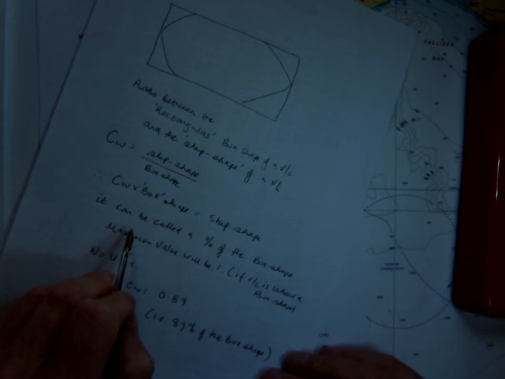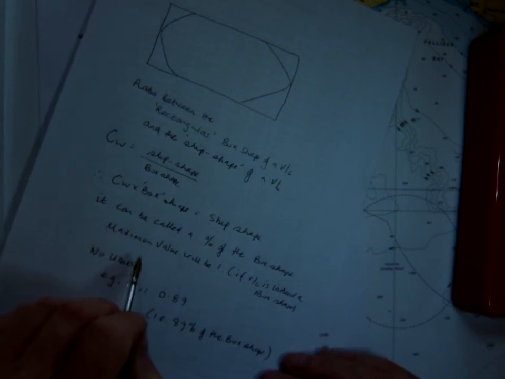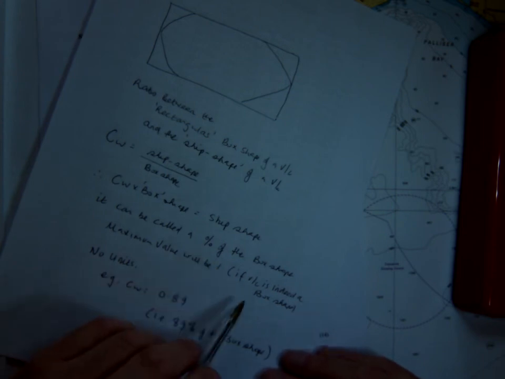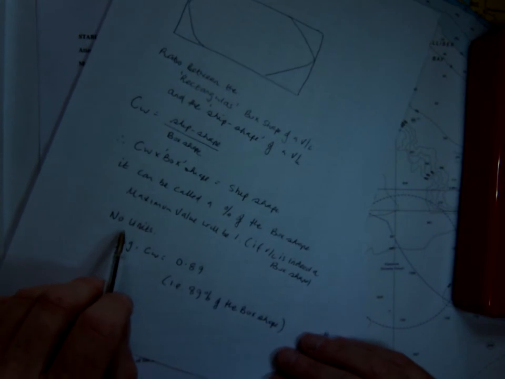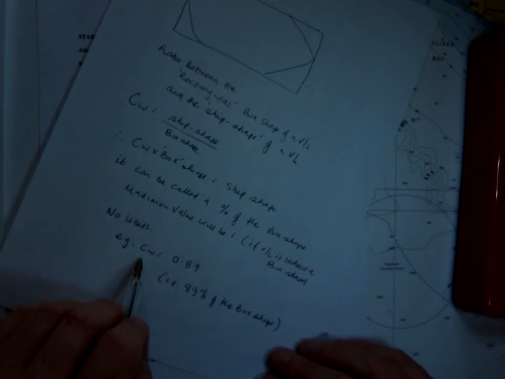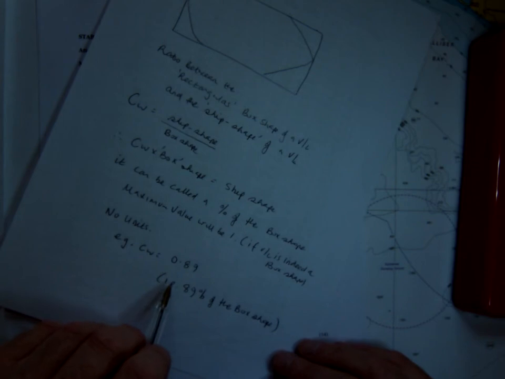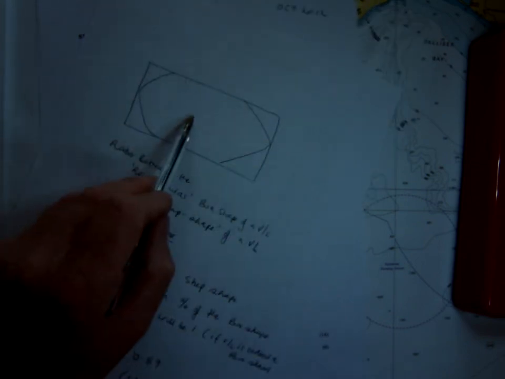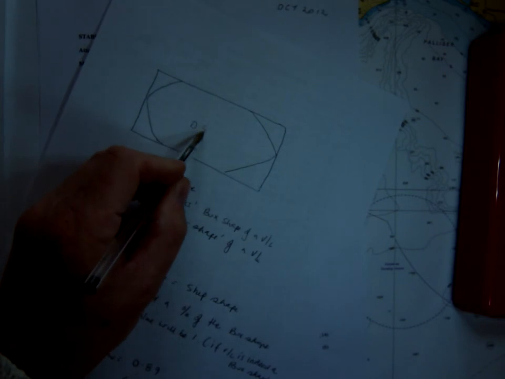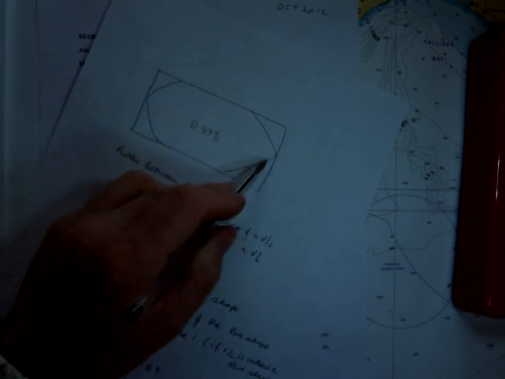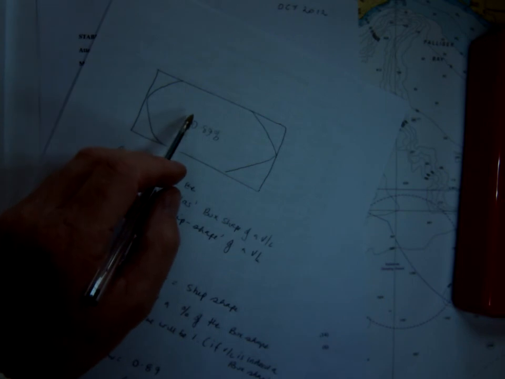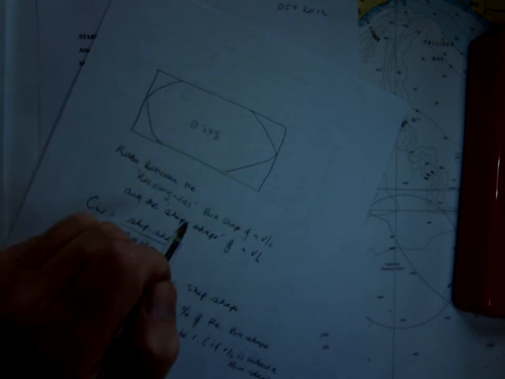You could call it a percentage of the box shape, and the maximum value would be 1, because that would be if the vessel was indeed a box shape. There are no units, and for example, if CW was 0.89, that would mean that 89% of this rectangular area would represent the vessel's water plane area. So water plane coefficient is a way of calculating the water plane area of the vessel.